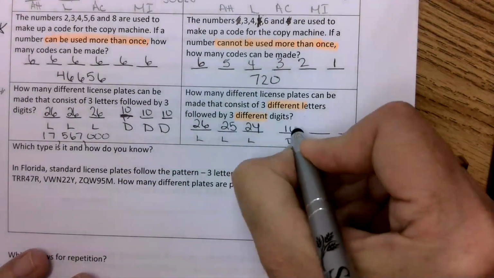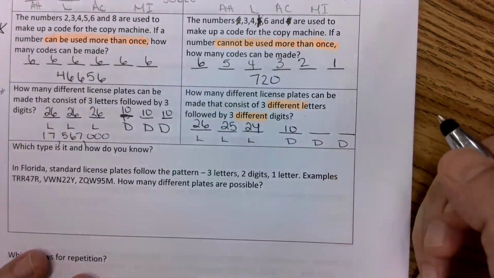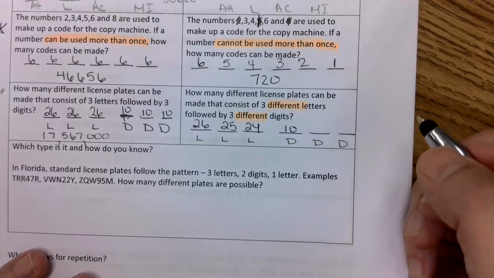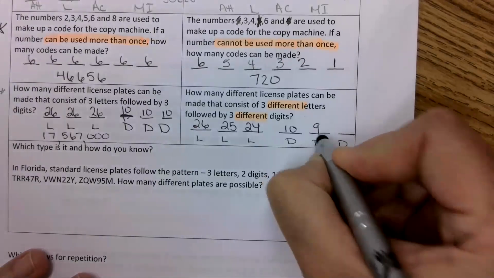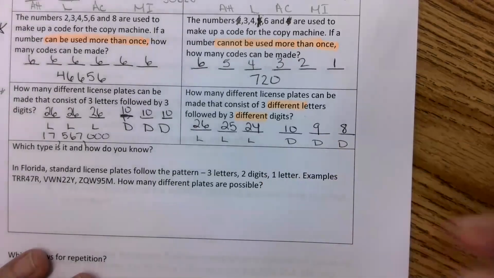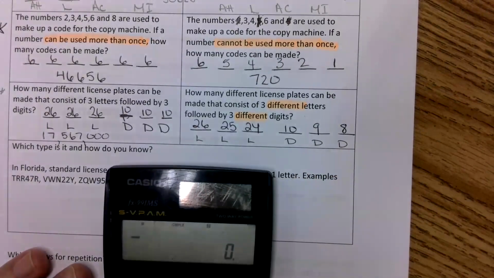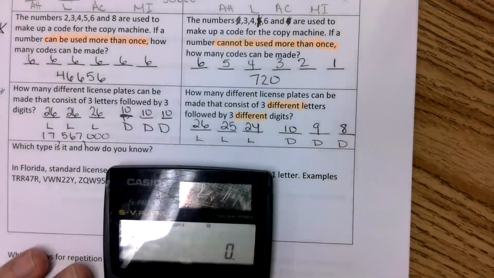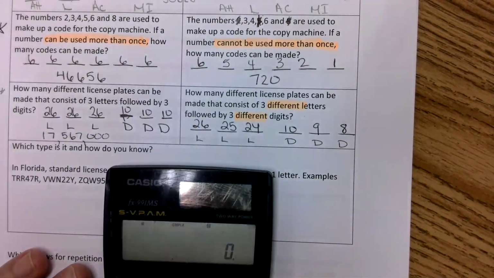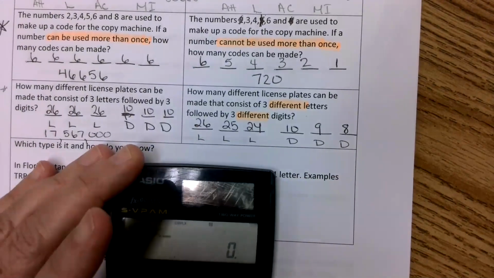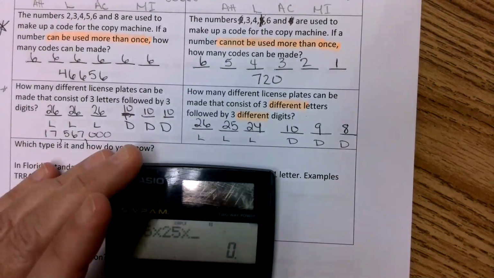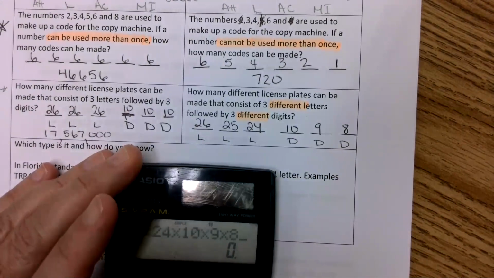And the same similar here. I start with 10, and let's say I've used a 7, which would leave me 9 to work with, and then it would leave me 8. So in general, if you can't repeat stuff, your answers are going to be way smaller. That should not be much of a surprise, right? 26 times 25 times 24 times 10 times 9 times 8.